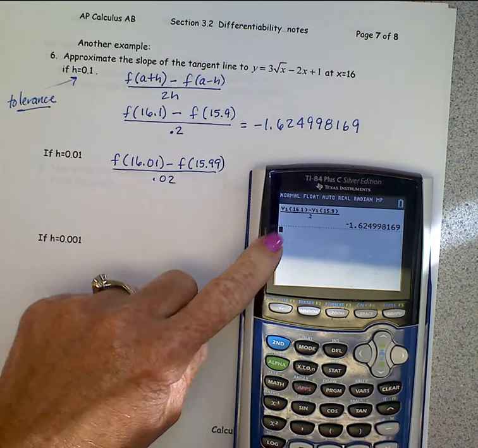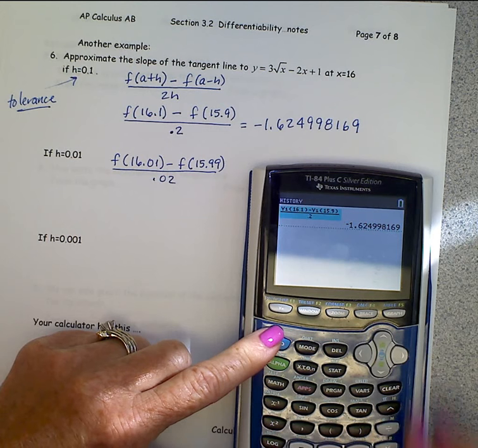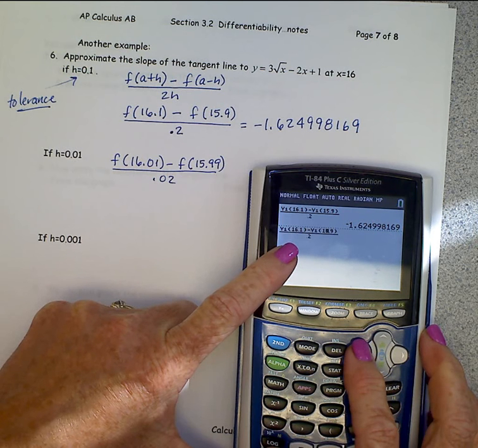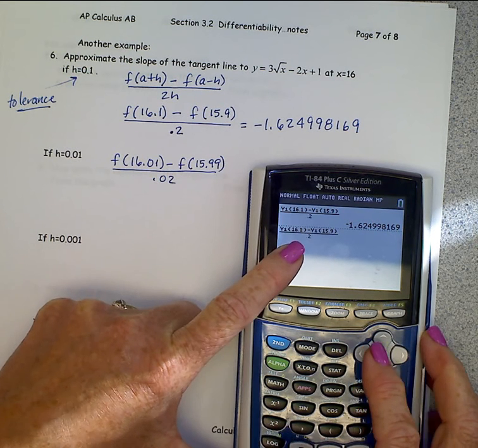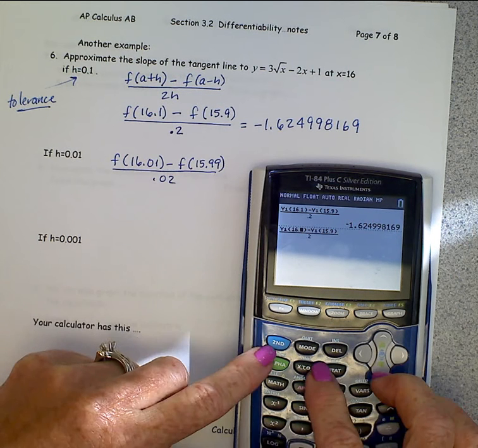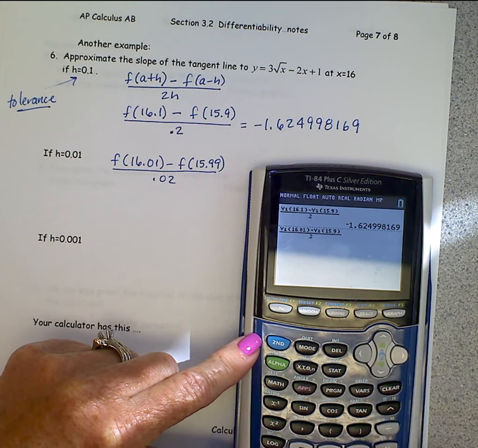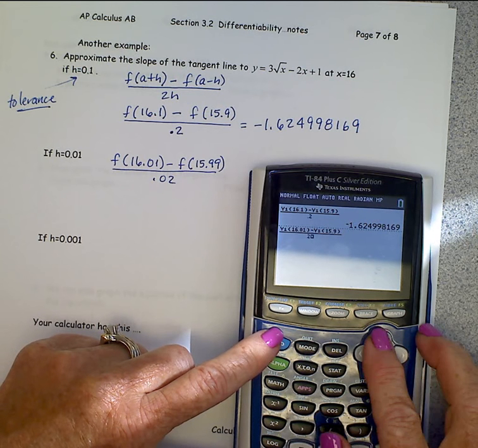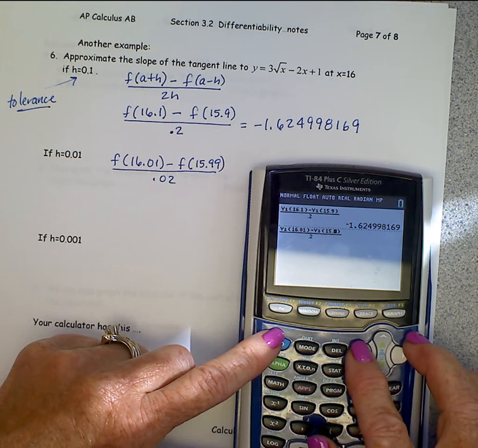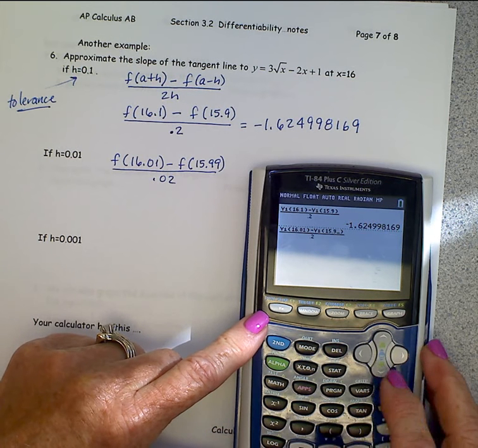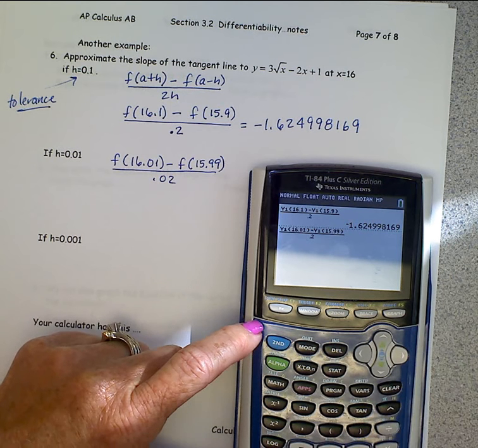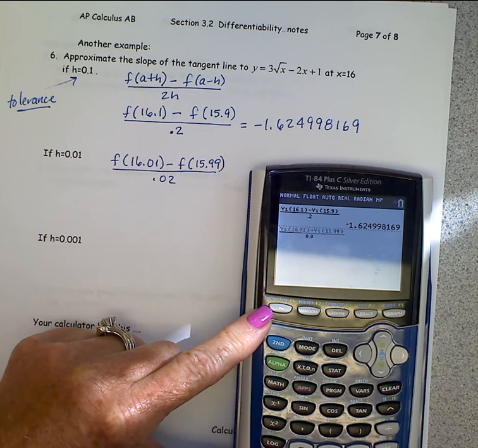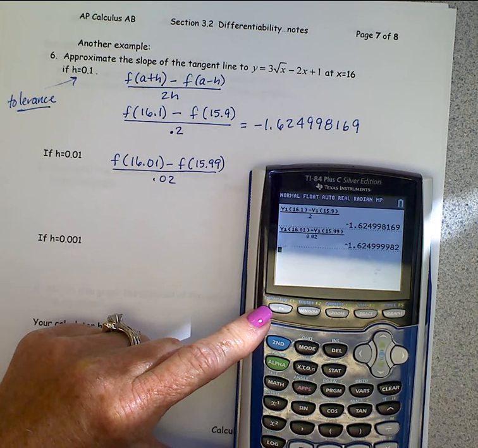And what makes this nice is you can just arrow back up and grab that expression again, and then let's just go back and insert some zeros and some nines. So right here, I'm going to insert a 0. So I got the cursor on the 1, and then insert is second, delete, insert, 0. There's your 16.01. Then I'll have to retype everything. Insert a 9, there's 15.99, and then insert a 0 here. That's easier just to type 0.02. Okay, enter. And there it is.